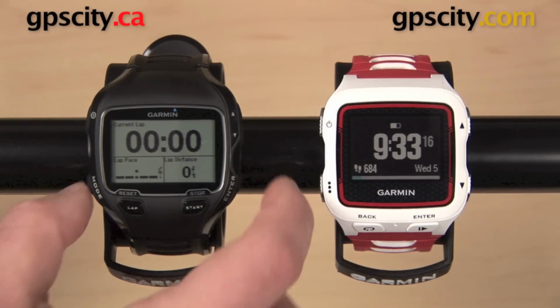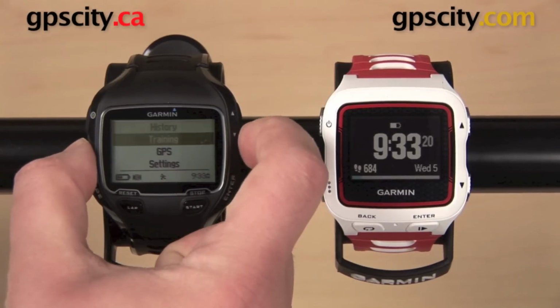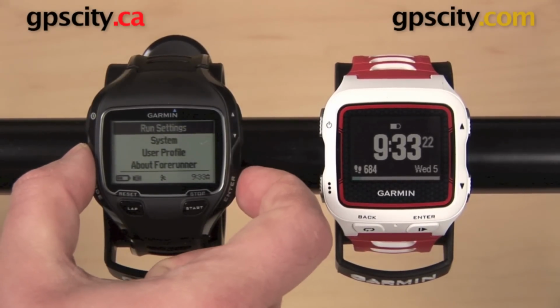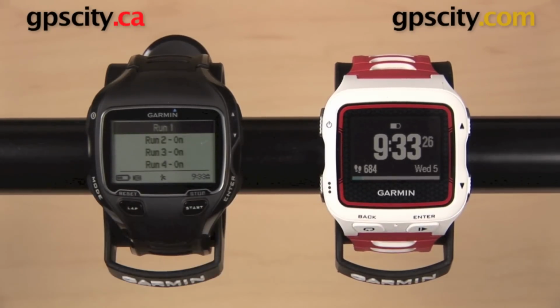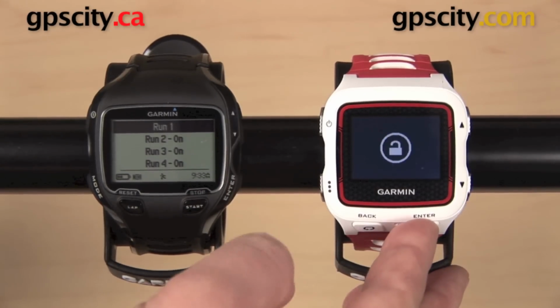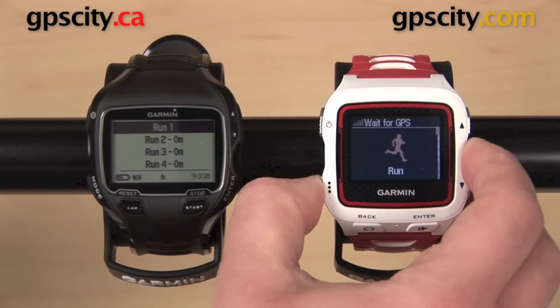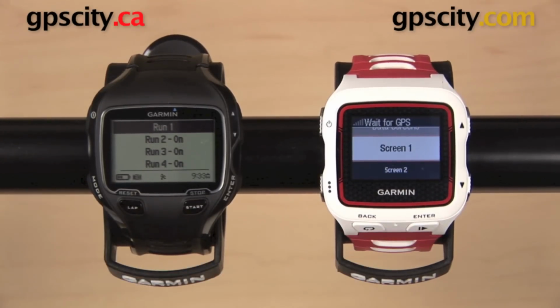I can do that over on the Forerunner 910XT by pressing the mode button, scrolling down and selecting settings, then run settings and data fields. I can start this over on the 920 by waking up the display from the watch screen. Now I'm going to press this menu button here in the lower left, select activity settings, and then data screens.